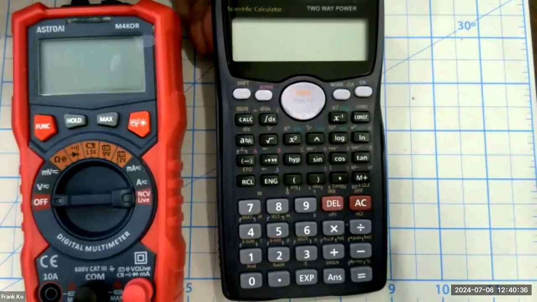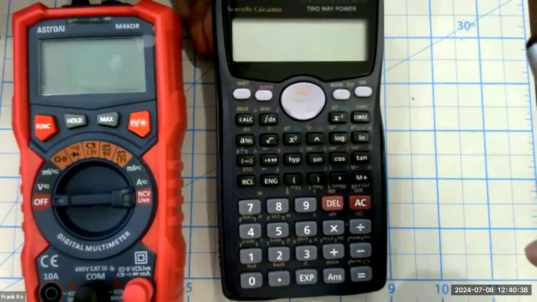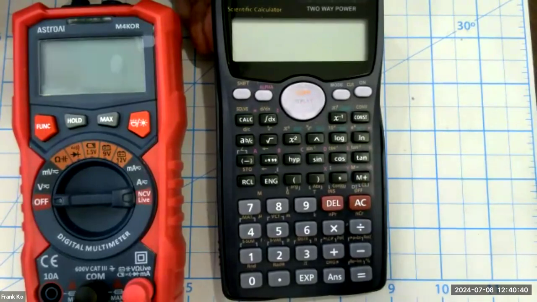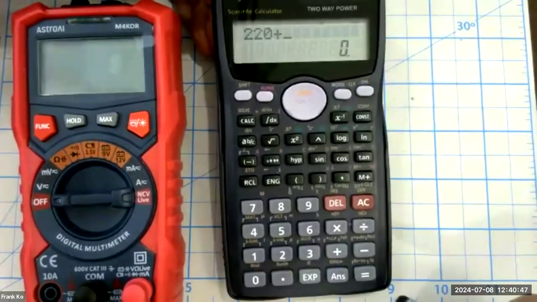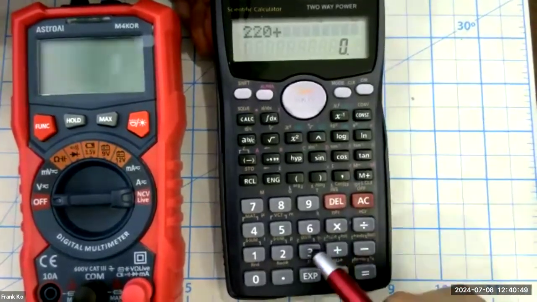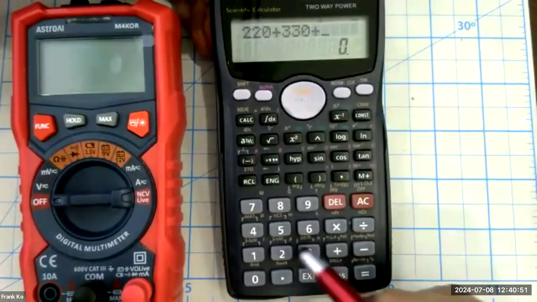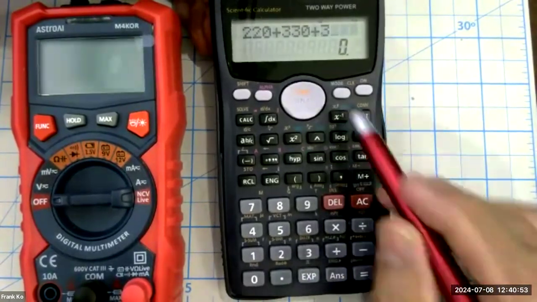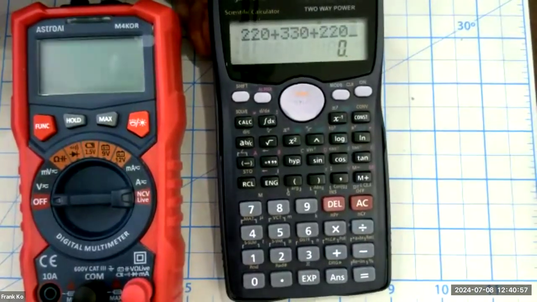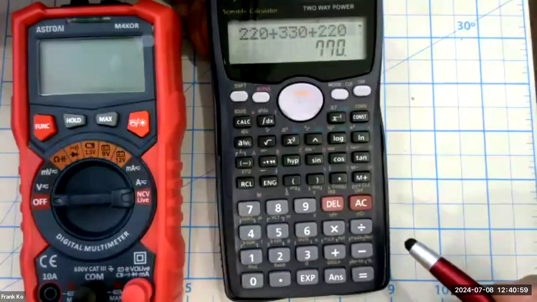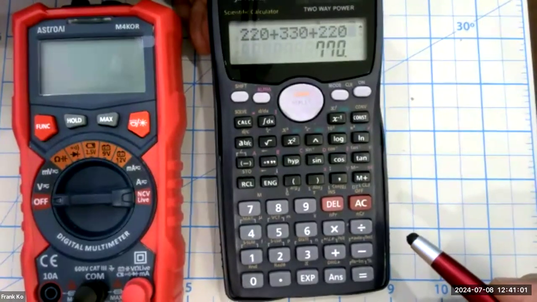Now, the next thing you want to calculate is R total, and R total in series is the sum of each of the resistors. So you want to add 220 plus 330 plus 220. So we add these up, and this equals 770 ohms.